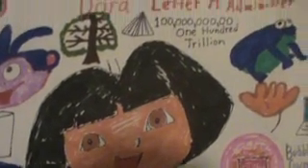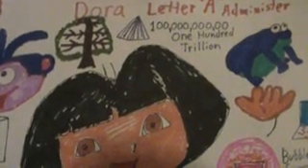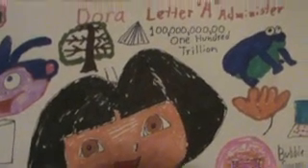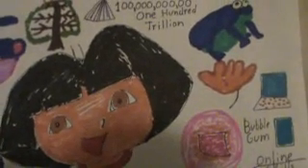Hello, I'm here to show you the Dora the Explorer coloring. You have Dora the Explorer and the letter A, as in administrator, like a manager, as far as inventions go. You see the microchip, and right here you have the backpack, boots, a few other Dora the Explorer characters, and the frog.